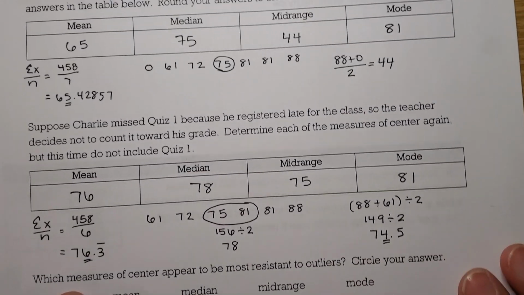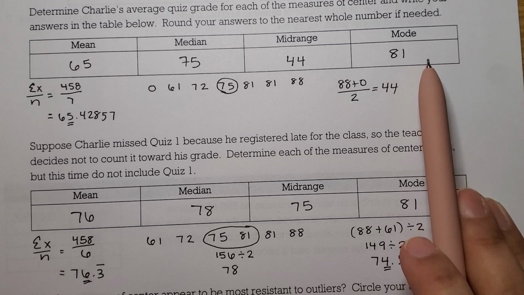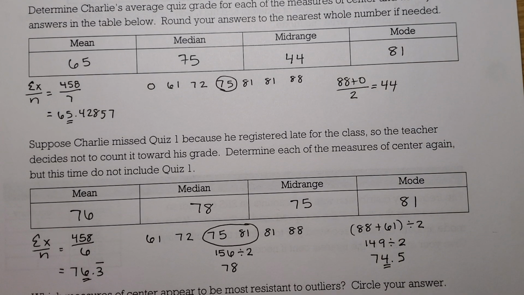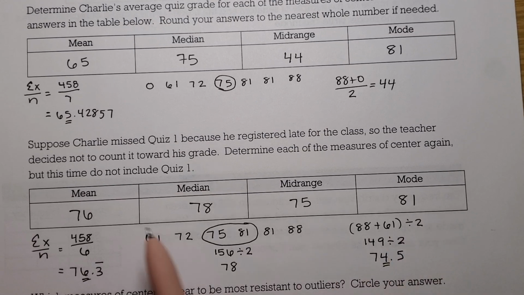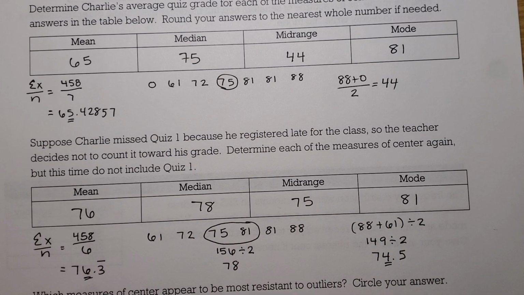So the first time we found these values, the values were kind of all over the place. But now notice when we remove that outlier, these values are all much closer to each other. In fact, we've got 3 C's, and this is a pretty low B. So all of these grades now are more in harmony, I would say, with each other. So let's see which measures of center changed the most and which ones didn't change too much.